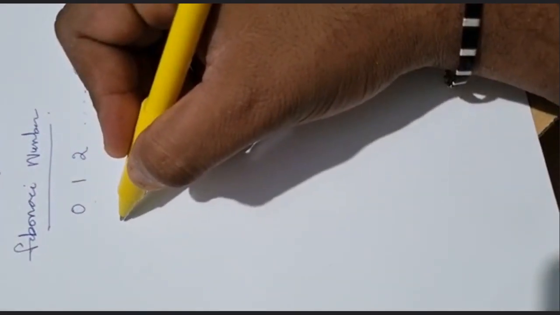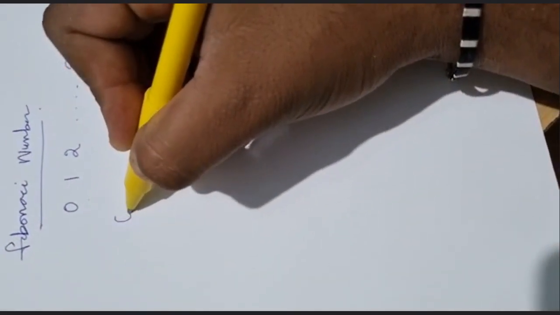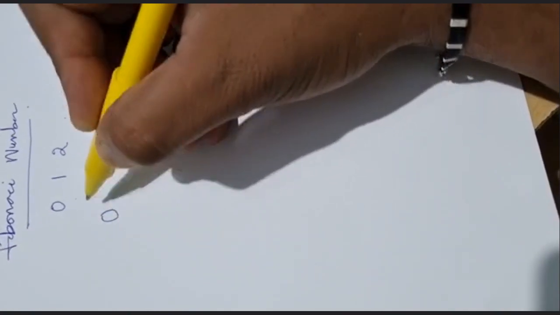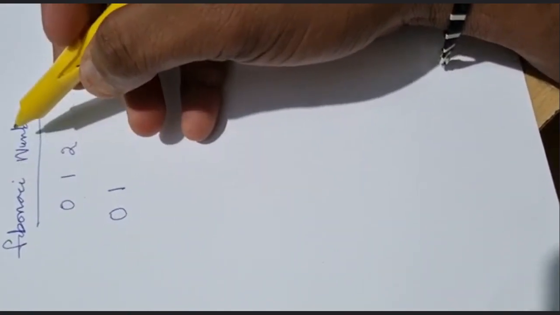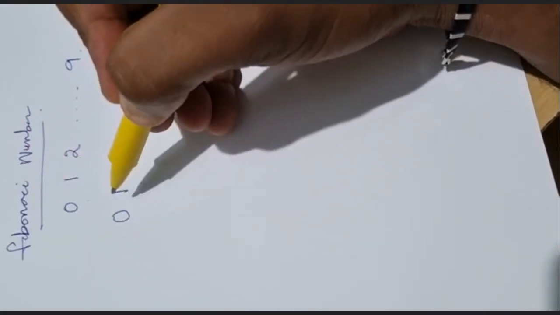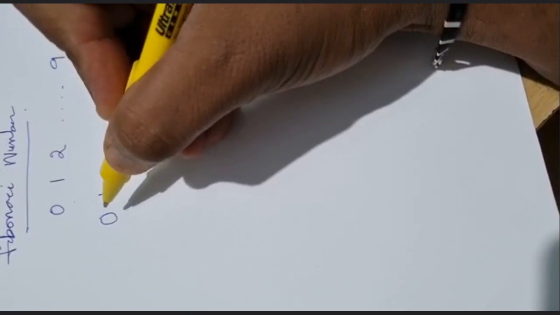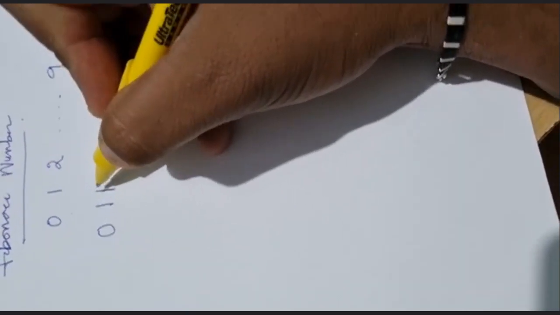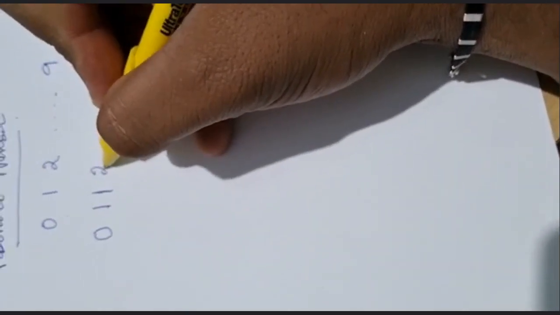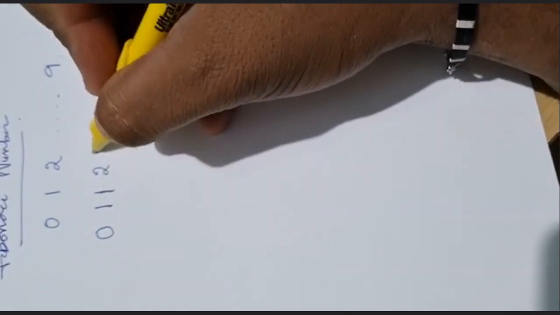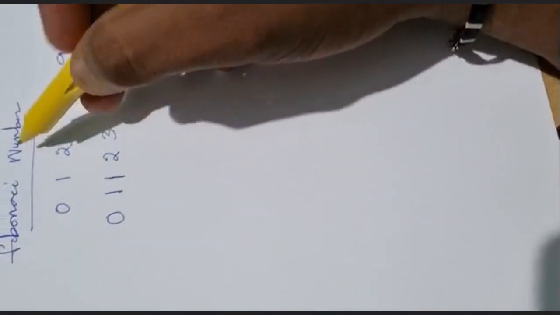The first number is 0, the second number is 1. So how a Fibonacci number works is, it is the addition of the previous two numbers. So it goes like 0, 1 plus 0 is 1. The next one is 1 plus 1 is 2. So 2 plus 1 is 3. This series of numbers, we call a Fibonacci number.